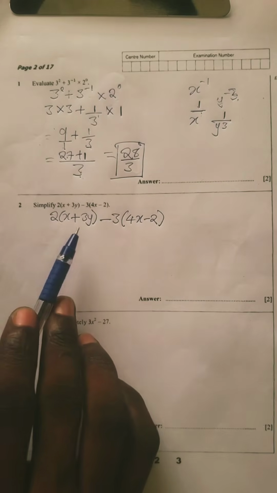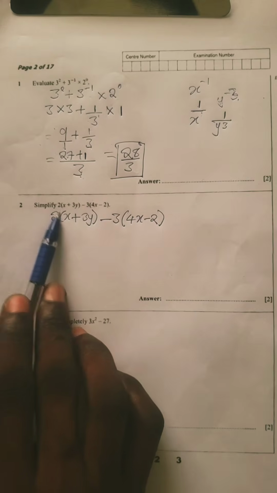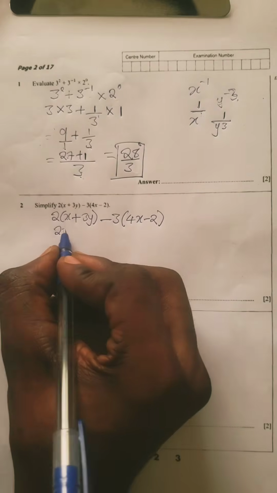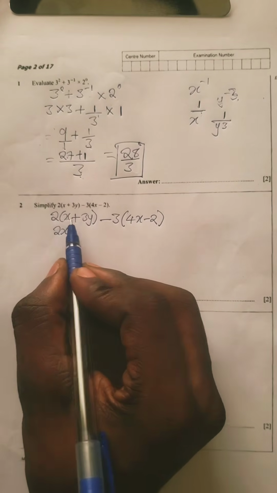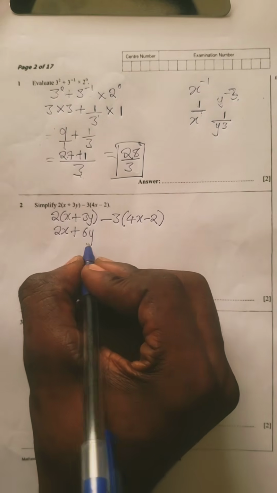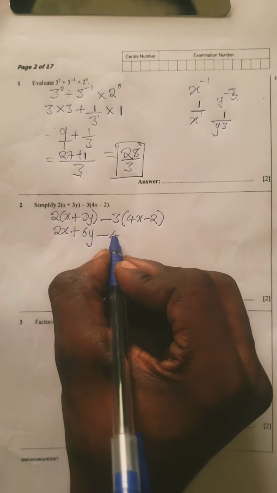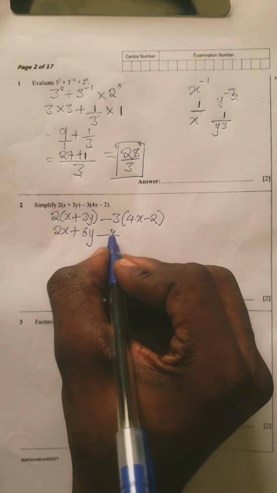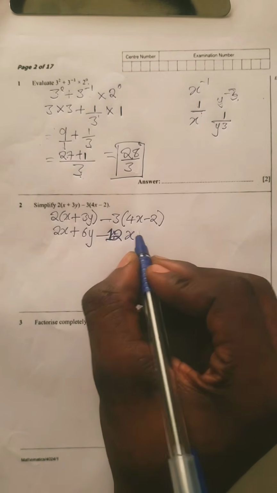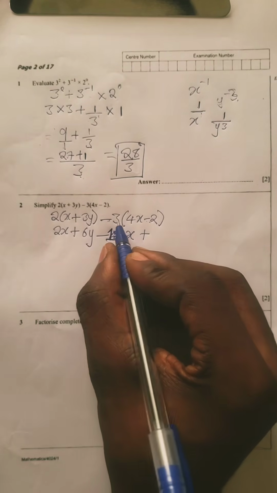The first thing when you are simplifying, you should remove these brackets. You get rid of them. So how do you remove? You multiply what is outside with everything inside. So we will say 2 times x, we will get 2x. Then 2 times positive 3y, so 2 times 3 is positive 6y. Here we will say negative 3 times 4, so negative 3 times 4 is negative 12x. Then negative 3 times negative 2. Negative times negative is positive. So we have plus 3 times 2.